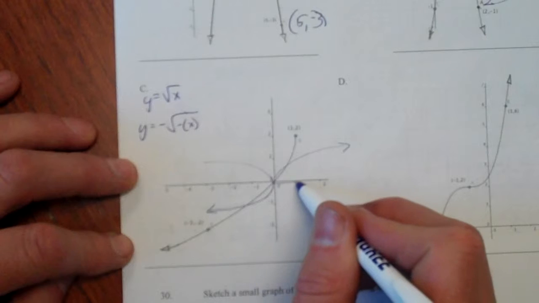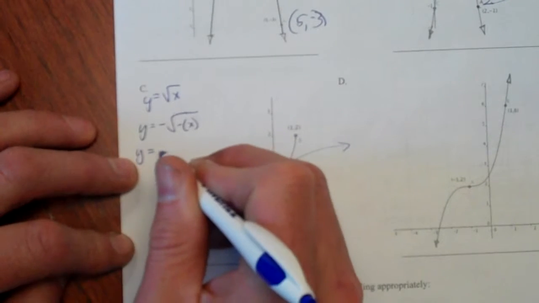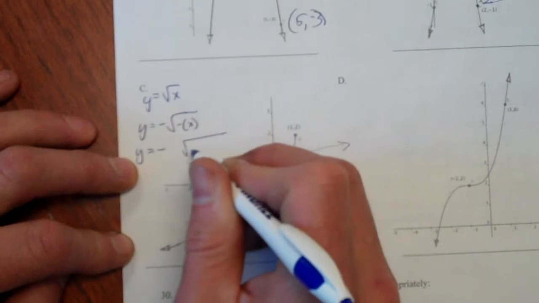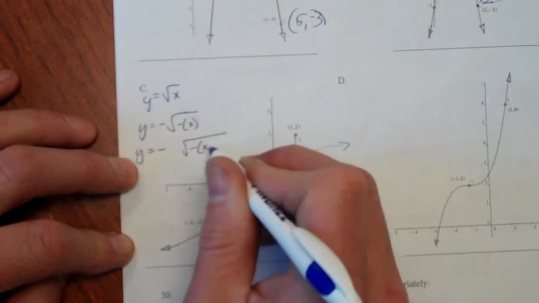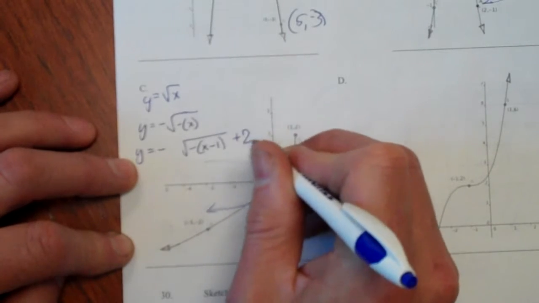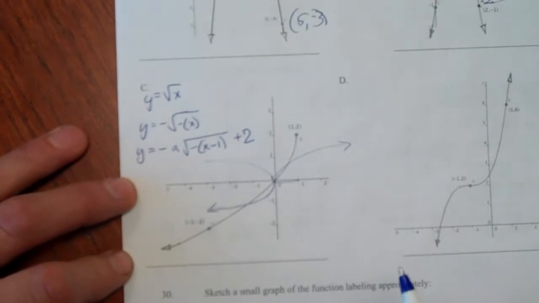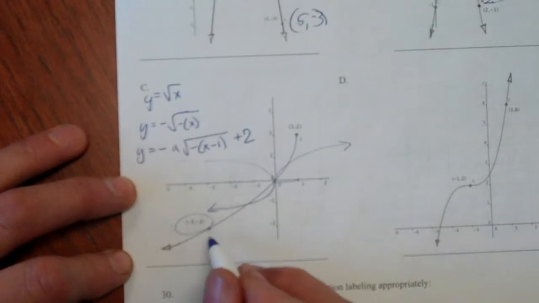Well, it's been moved over 1 and up 2, so it's going to be y equals negative a times the square root of negative x minus 1. We'll move it over 1, and then tack on the plus 2 at the end there. And then it's being stretched, so there's an a value there that I'll find, and it's going to give me this negative 3, negative 2.